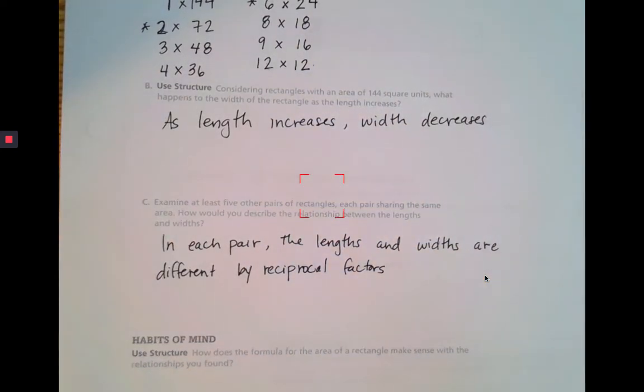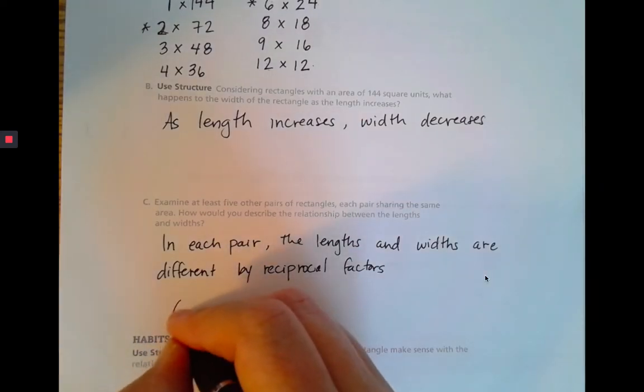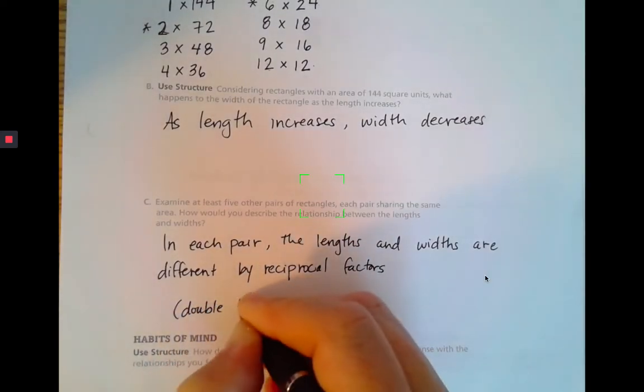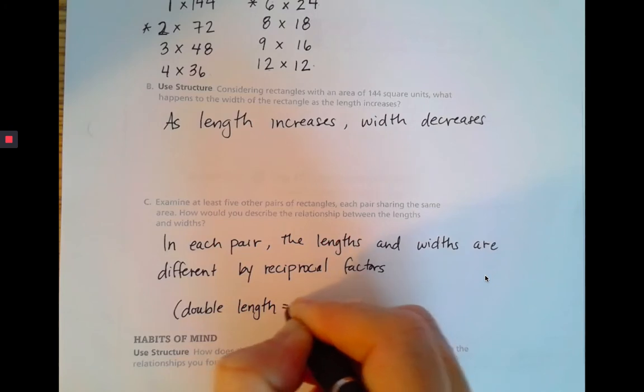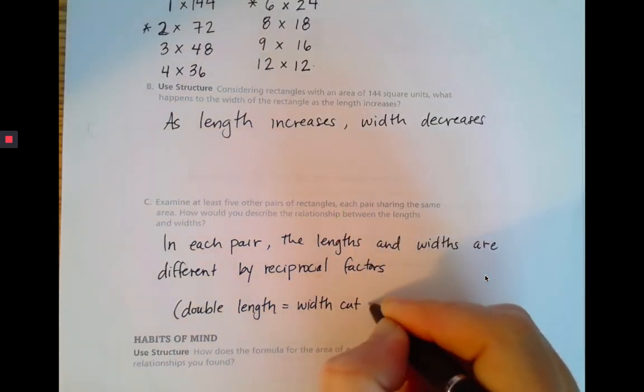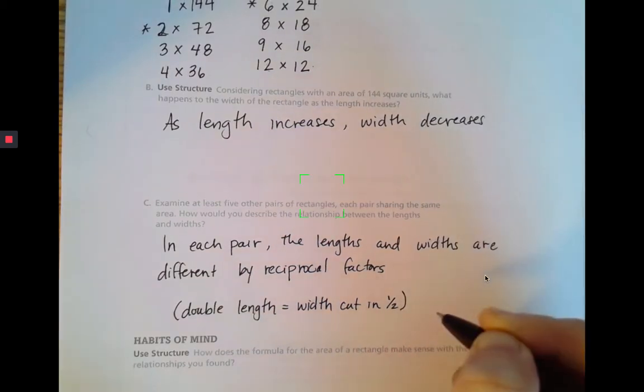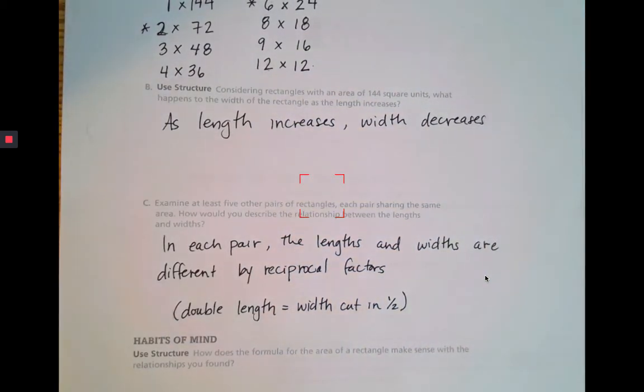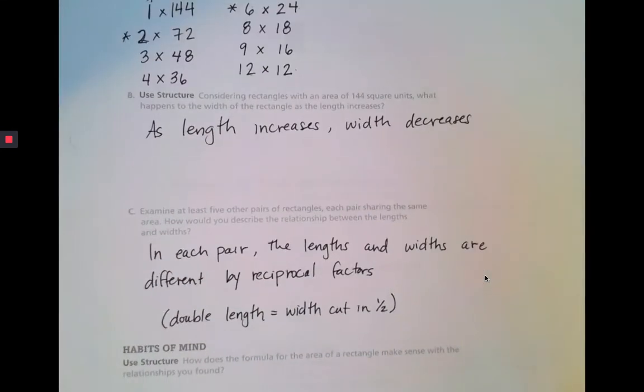If I tripled my length, I cut it by a third, okay? That's what I mean by a reciprocal factor. If you even wanted to write it that way, if you look back, double length equals width cut in half. Everybody got this page?